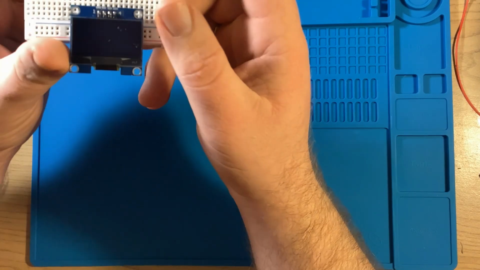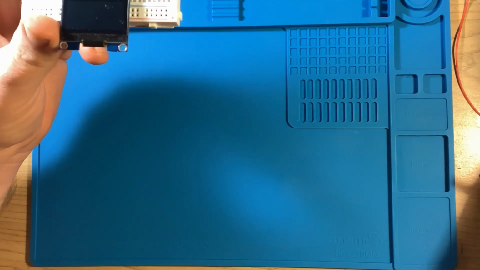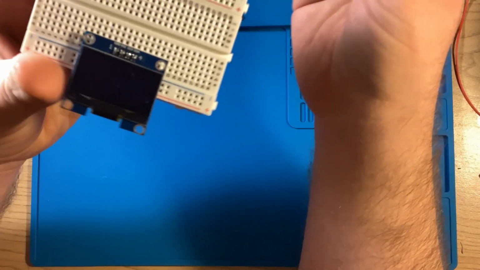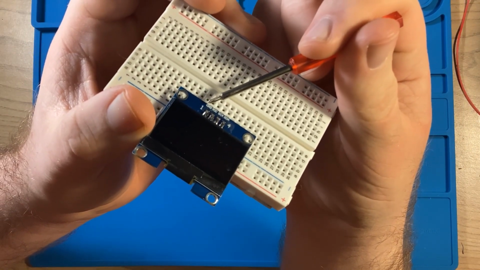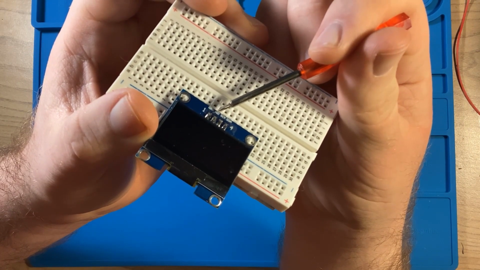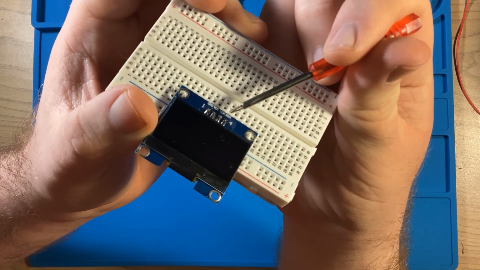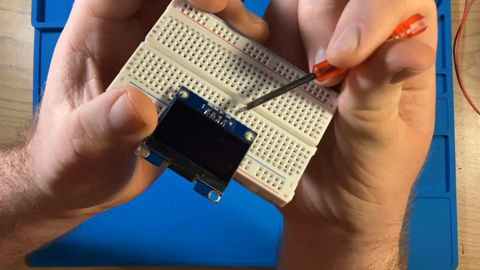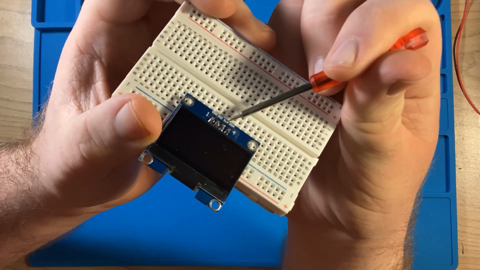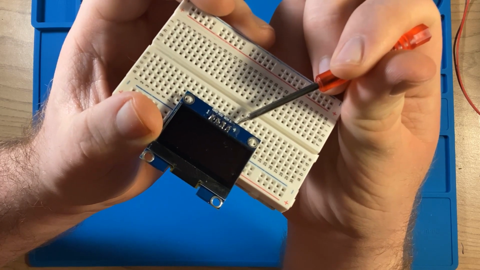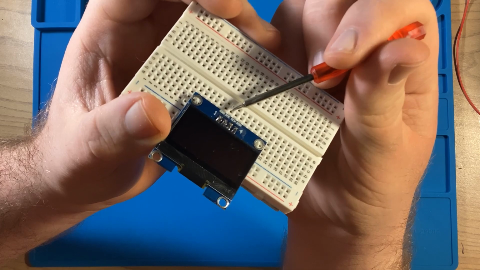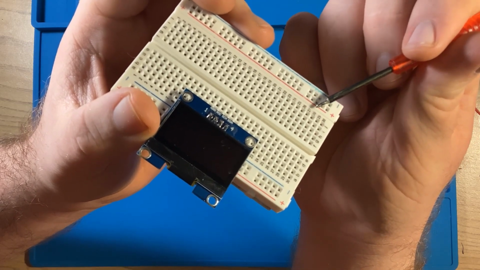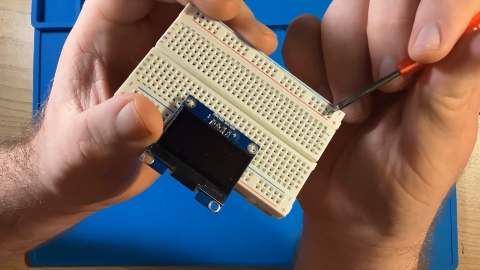Okay. So whenever you're looking at your OLED, in case you're new to the OLED scene, let's see if we can focus. We have our ground right here. We have our voltage in. It's a 5 volt. We have our system clock and our system data line. So the clock and the data line, they'll be hooked up to the analog side of our Arduino, whereas these guys, I'm just going to plug straight into the ground and power respectively over here.